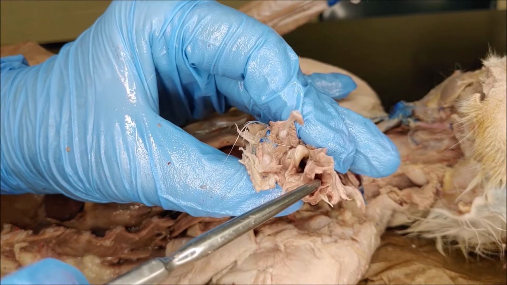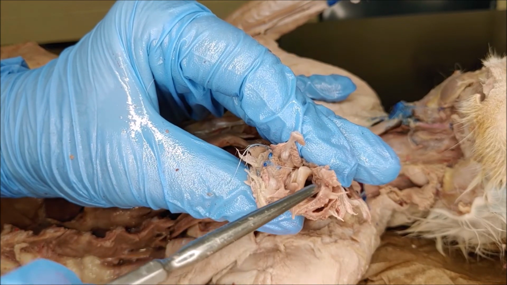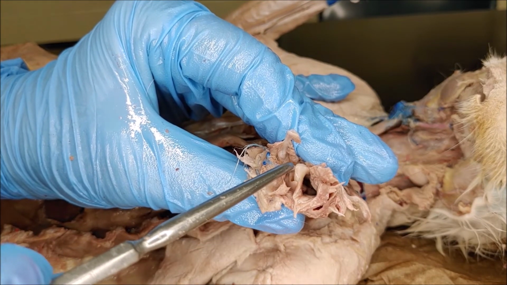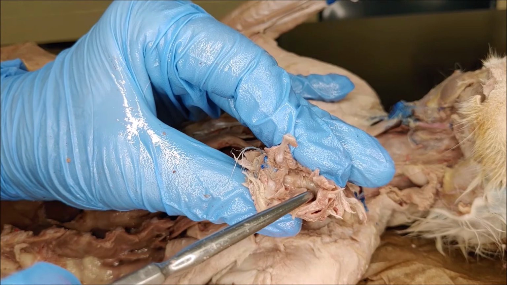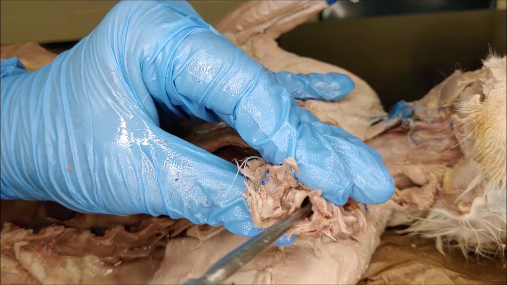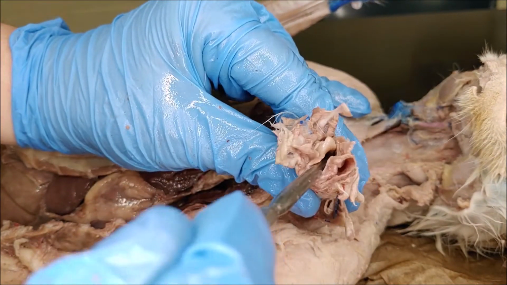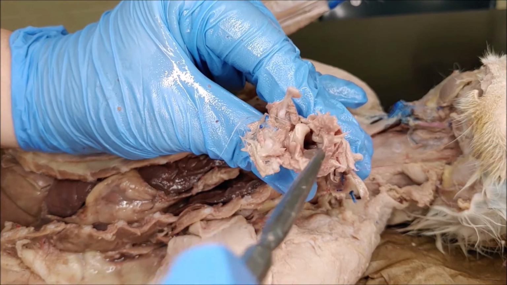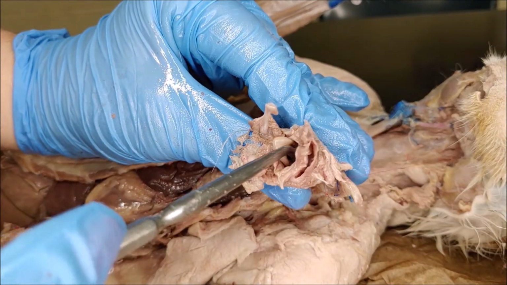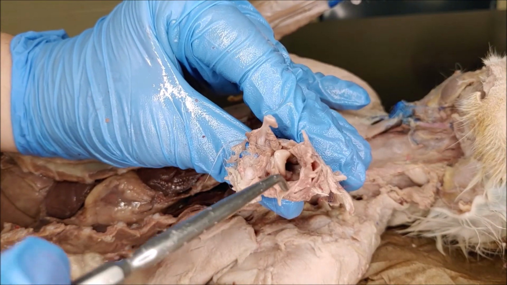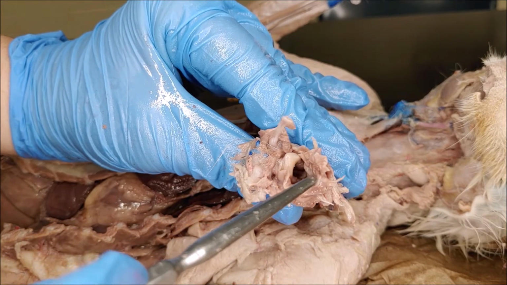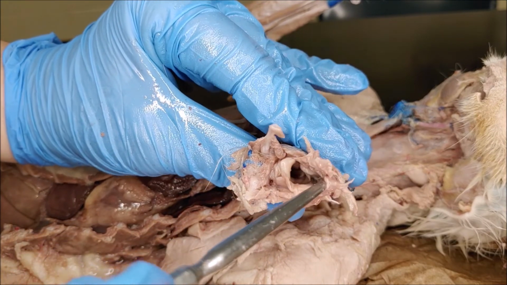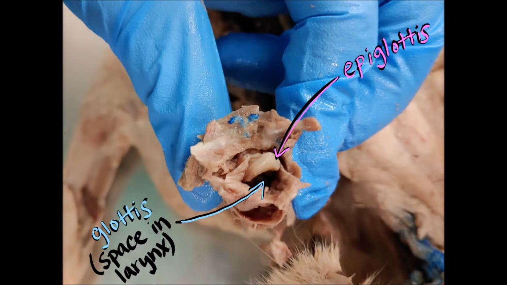So right here, that's the hole that leads into the esophagus. And then there is the glottis, and then the epiglottis is this piece of cartilage that's sort of tongue-shaped, and it will cover the glottis to keep food from getting into the larynx and down into the trachea. So the glottis is the airspace inside the larynx, and the epiglottis will cover that.